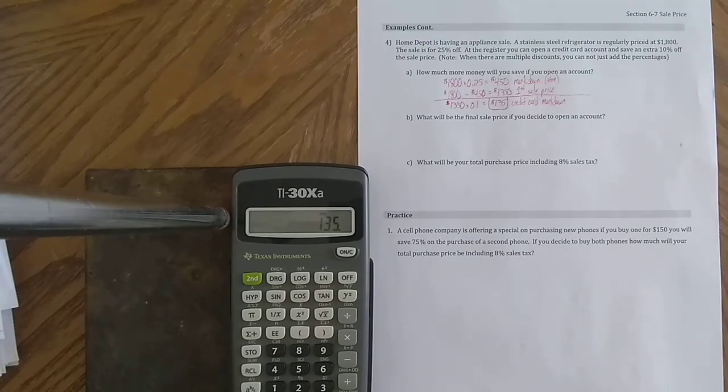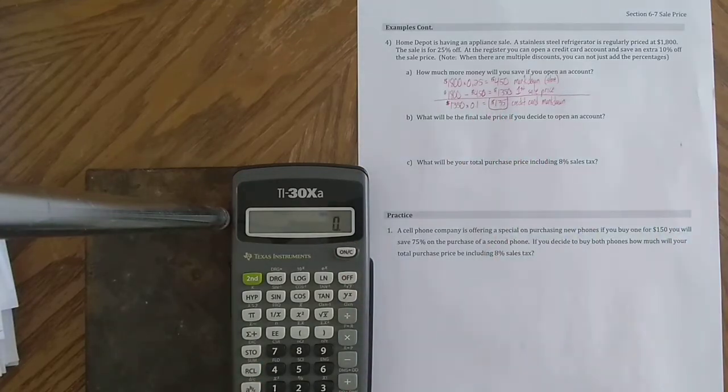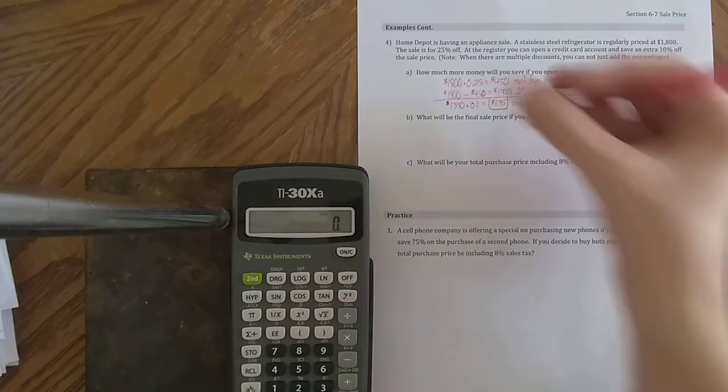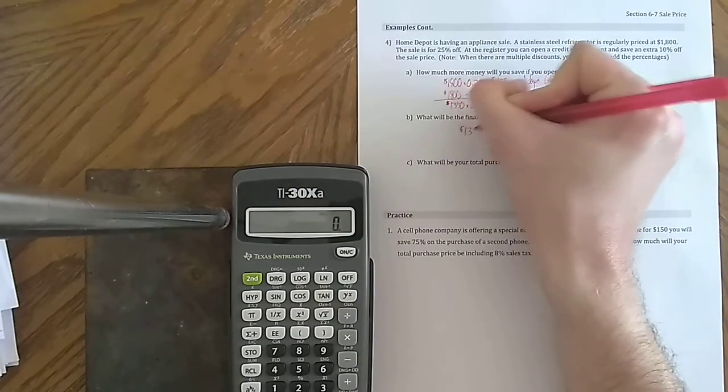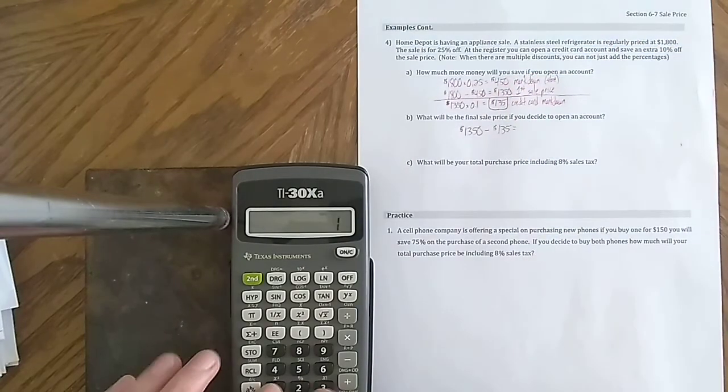And what will the final sale price be if you decide to open an account? Well, $135 off of the $1,350 you're already paying, which is already marked down from $1,800. All we have to do is $1,350 minus the extra $135 in savings.